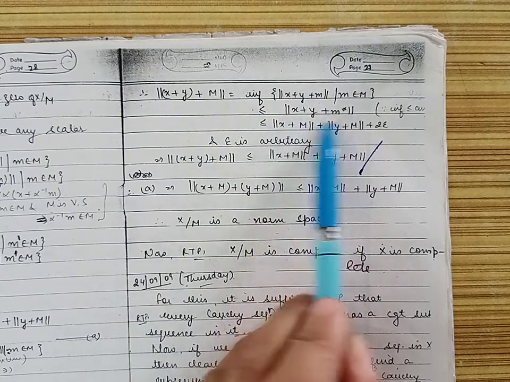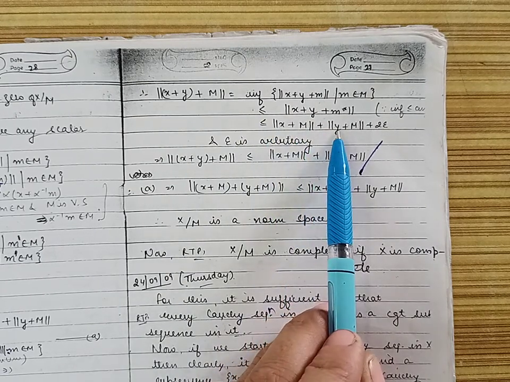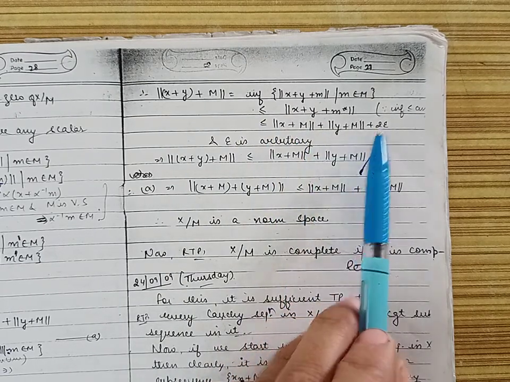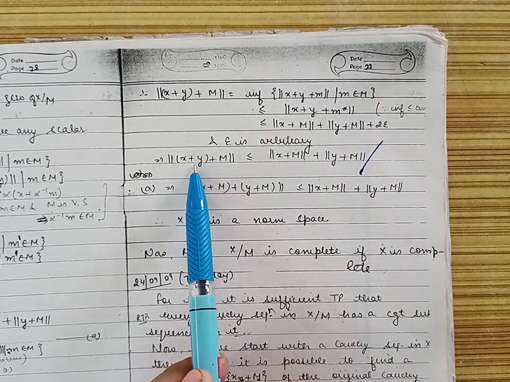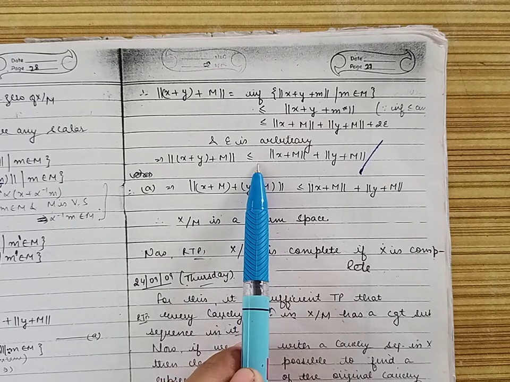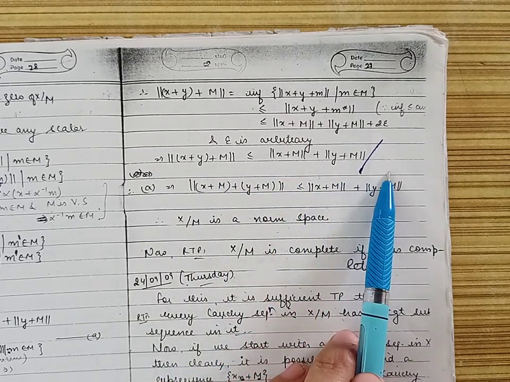And this is further less than or equal to norm of x plus m plus norm of y plus m plus 2 epsilon. This epsilon is arbitrary, so we have proved norm of x plus y plus m is less than or equal to norm of x plus m plus norm of y plus m.